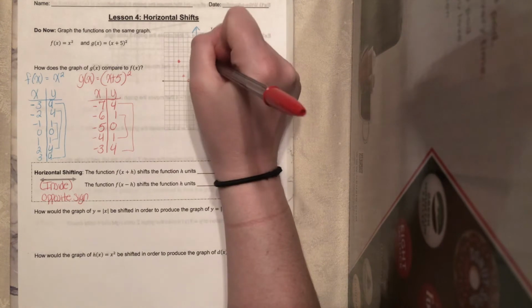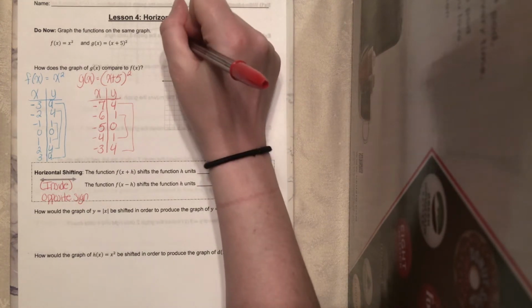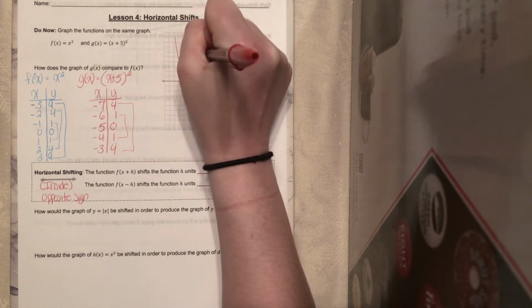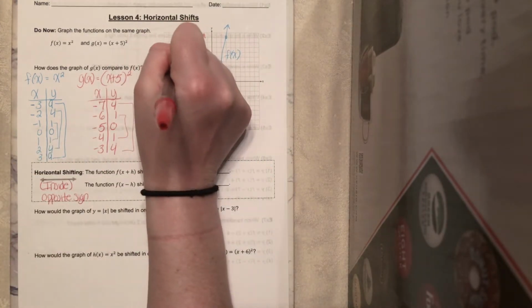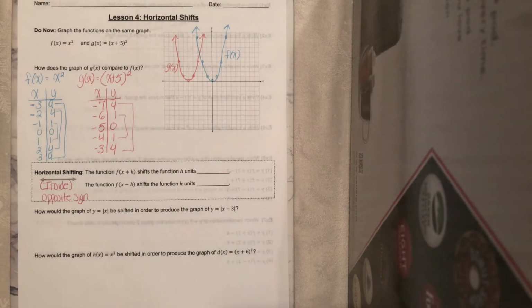And then again, it's flip-flopping. Then we have -4, +1, and then -3, +4. And then I'm going to go ahead again, connect those points, and then I'm going to label g of x, okay?